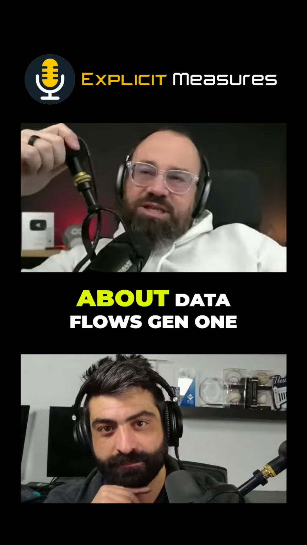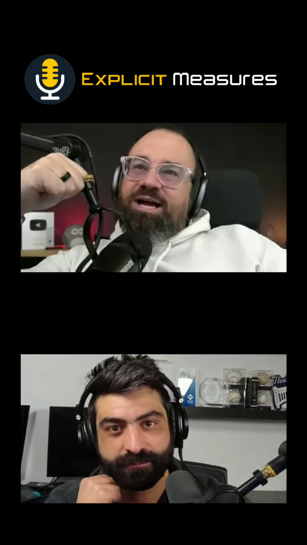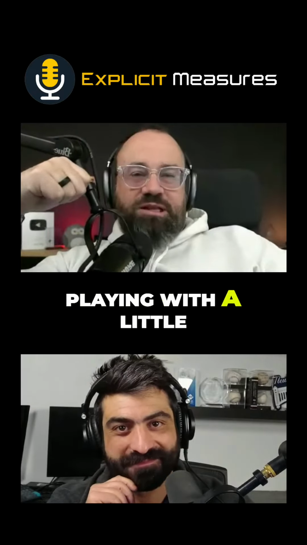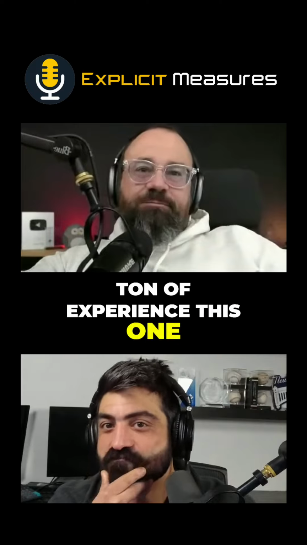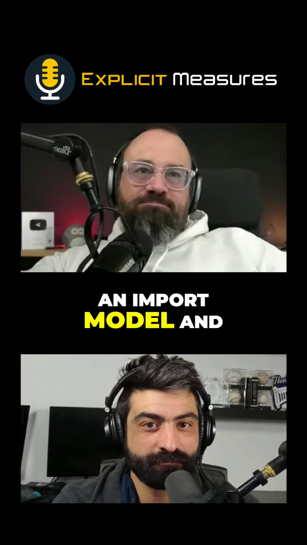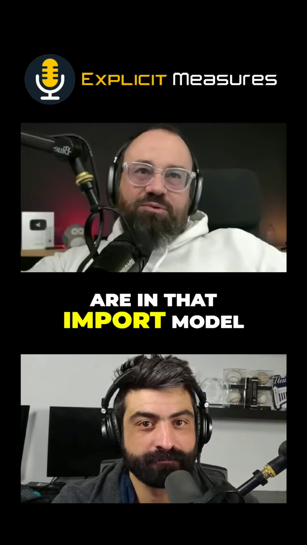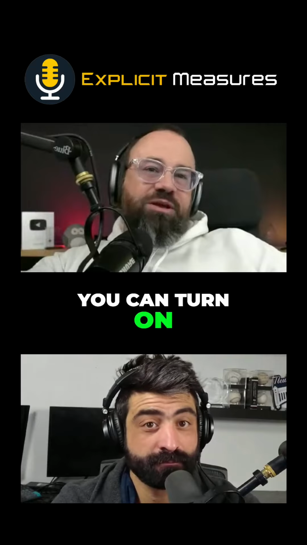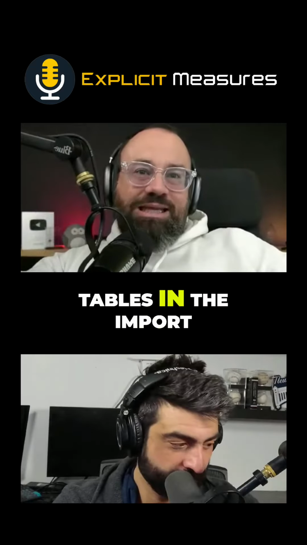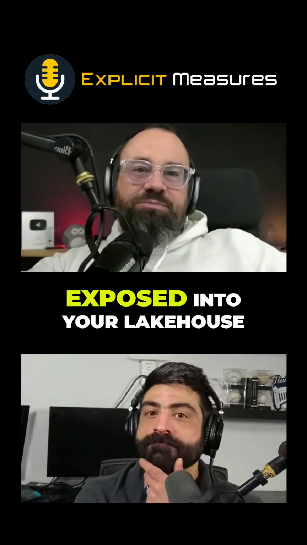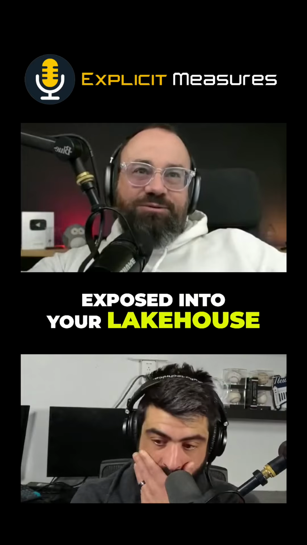All right. So we've been talking about data flows Gen 1. I recently have been playing with a little bit, and again, I don't have a ton of experience in this one. But if you have an import model and you have tables that are in that import model, you can turn on the ability for those tables in the import model to be automatically exposed into your Lakehouse.